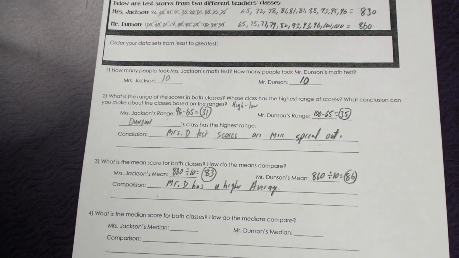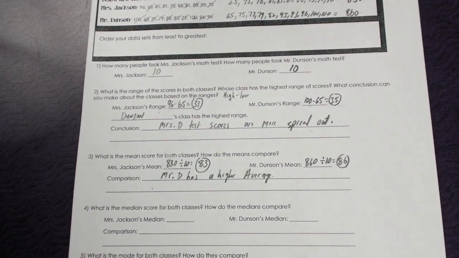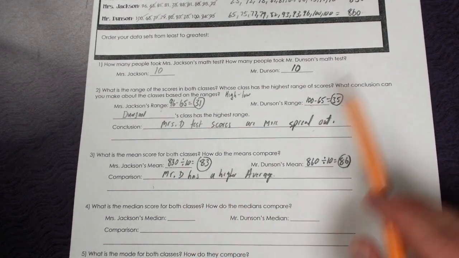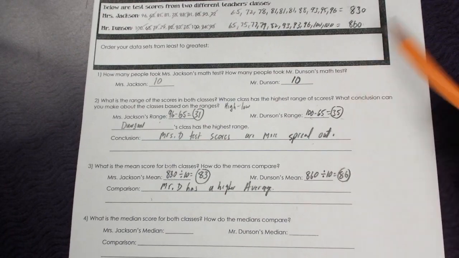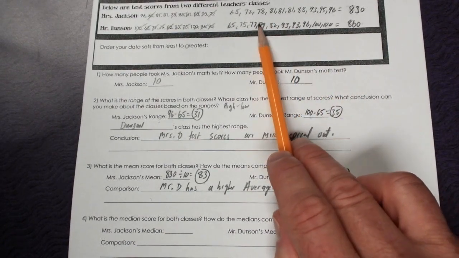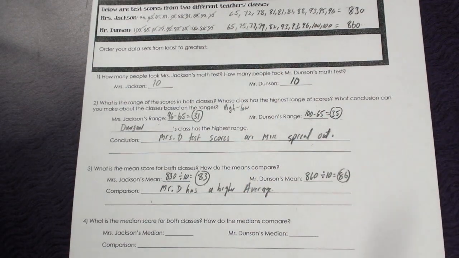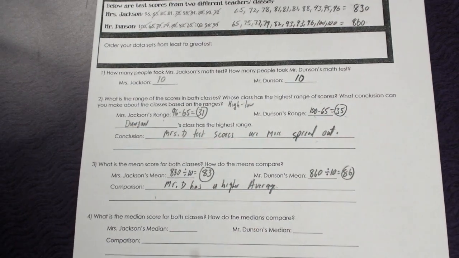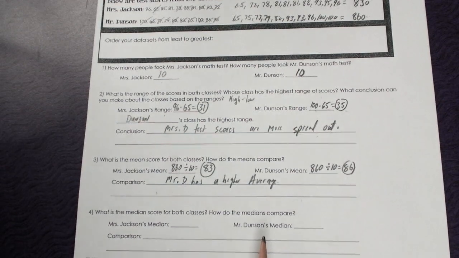So her class did better, basically. Okay, so once again, I added up all the numbers and I divided by 10. Where did I get 10 from? 1, 2, 3, 4, 5, 6, 7, 8, 9, 10. There's 10 test scores.